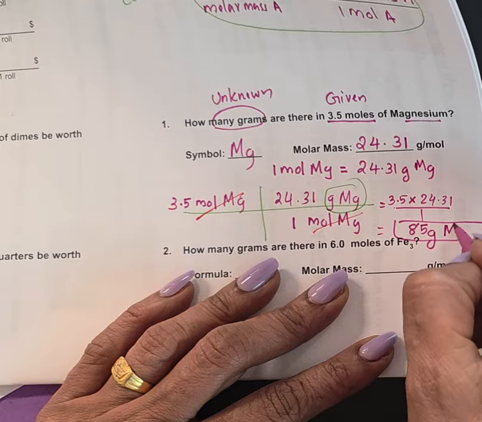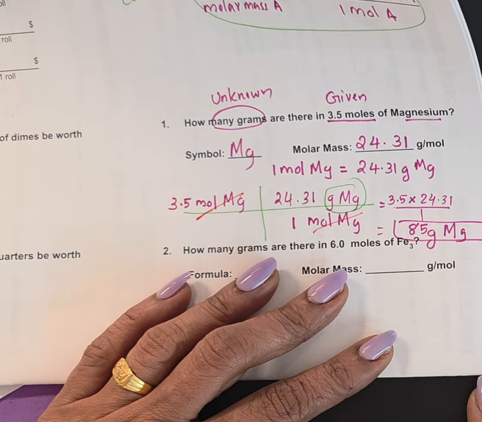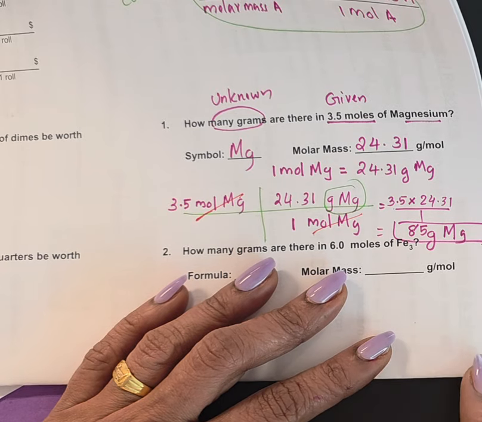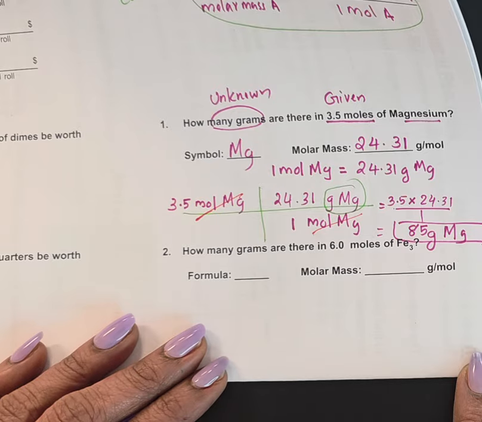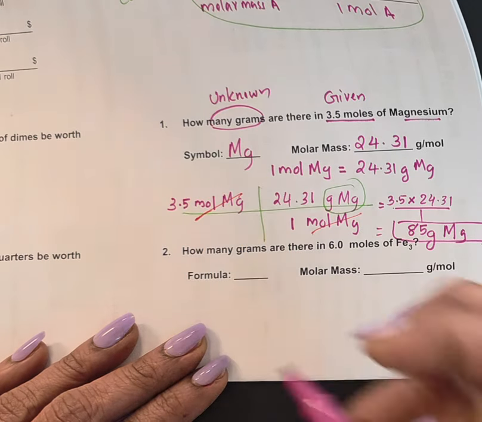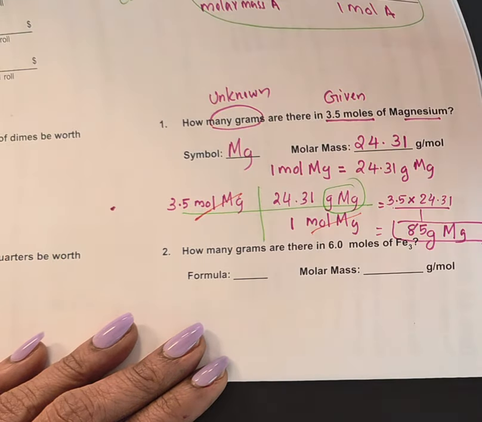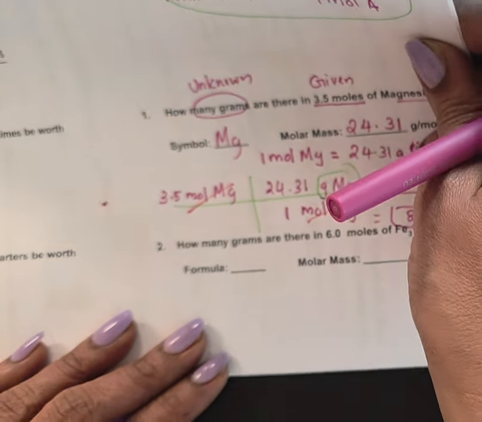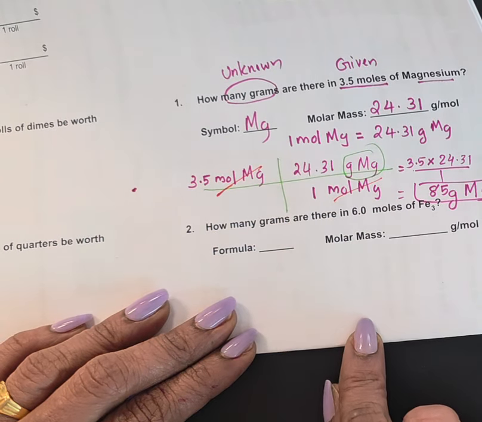Grams, and the identity is what? Mg. Good? Okay, so just put a star mark and write. Otherwise, you will ask me every single day how many sig fig, how many sig fig. Okay, right. Always use sig figs of the given number.